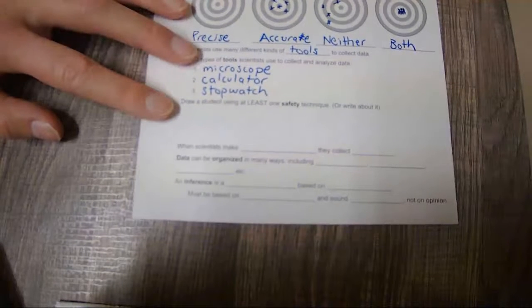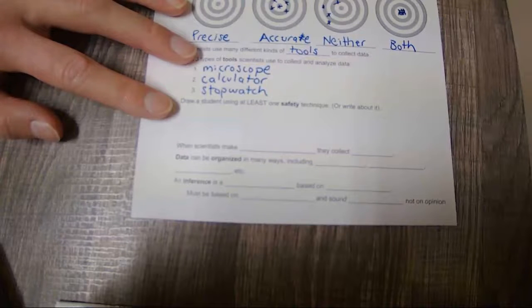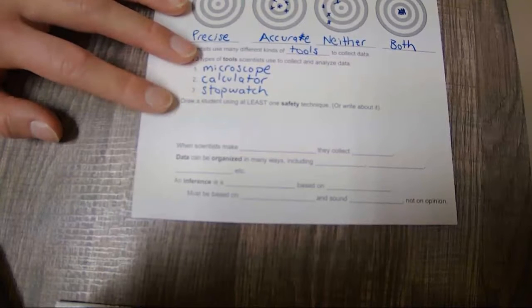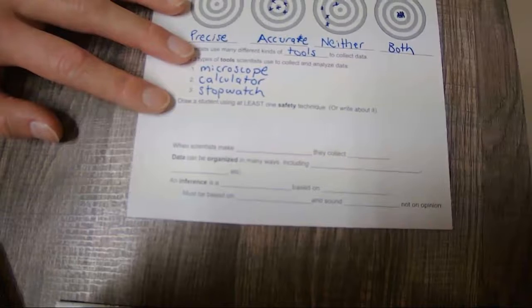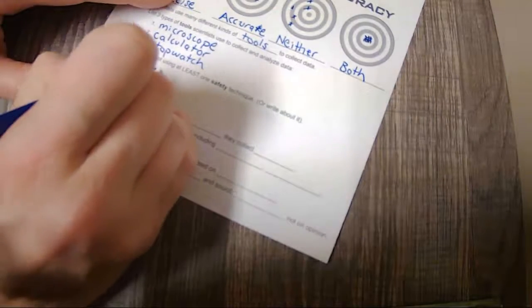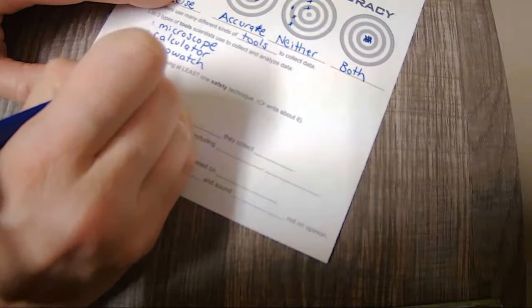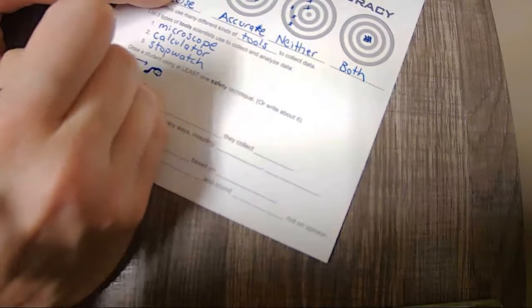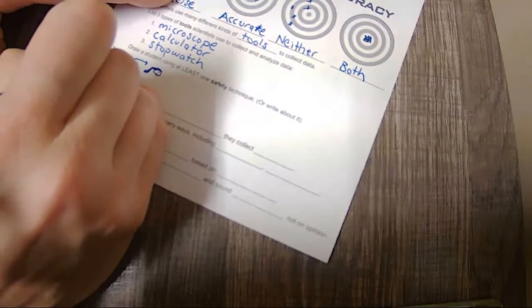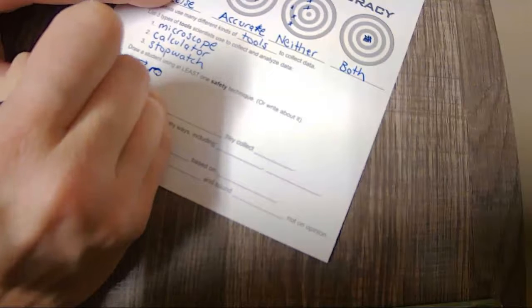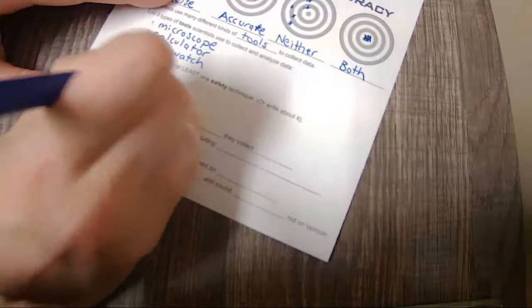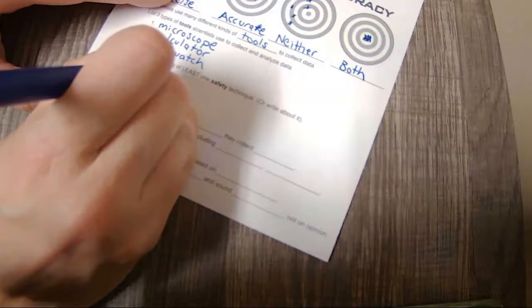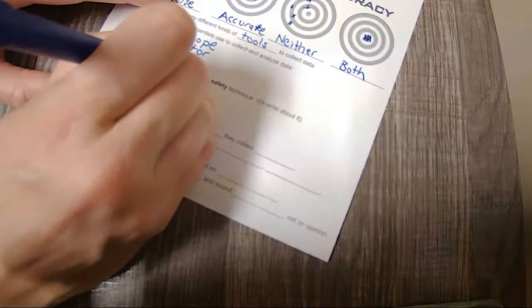Now, it says to draw a student using at least one safety technique, or you can just write about it. So again, this is kind of your choice here, whether you want to draw, whether you want to write. You could do a little bit of both, and I think that's what I'll do here. I'm going to try and draw a little person. So she's got her hair tied back. That's one thing, right? Hair tied back. She's going to have on, oh, kind of went into her smile, goggles.